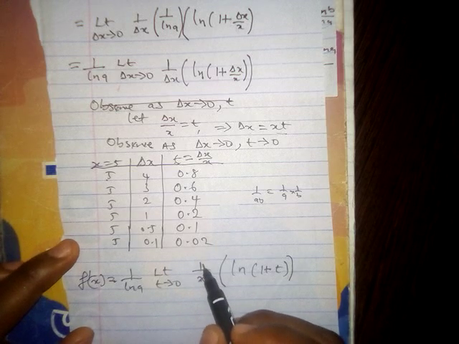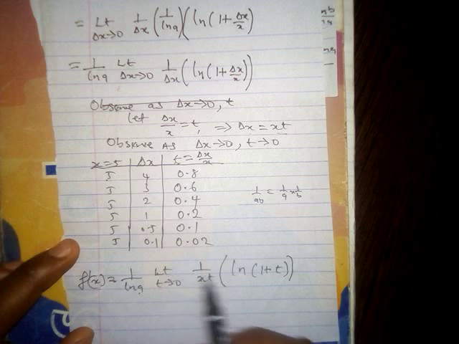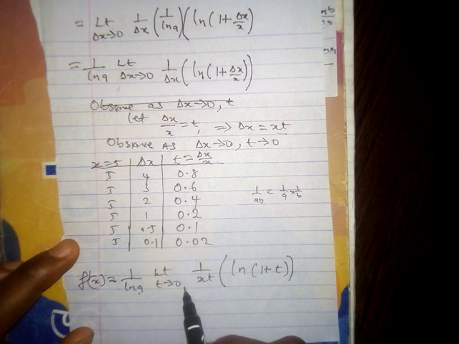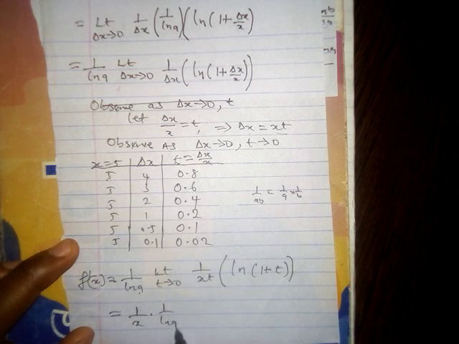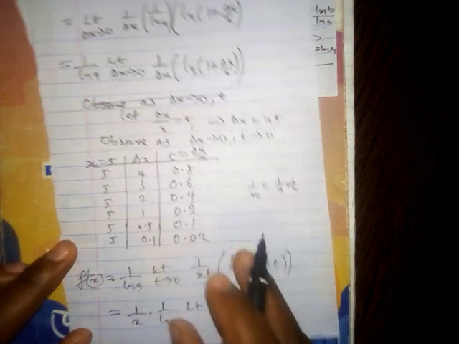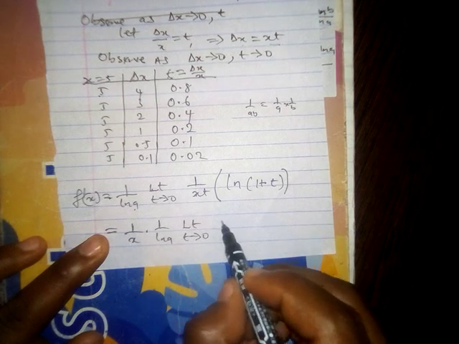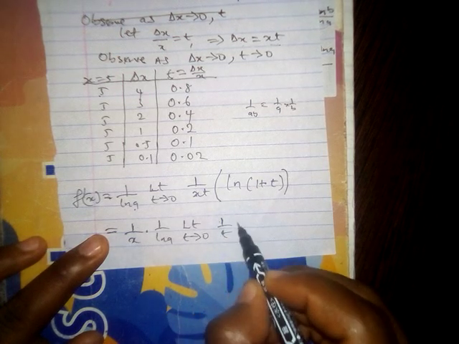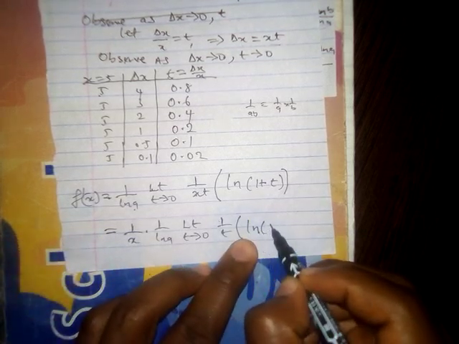Now the reason I want to do this is because I want to remove 1 over x out, because I'm finding the limit of this function as t approaches 0. So I want it to only affect t, so I'll remove 1 over x out. So this will be 1 over x, this dot means multiplication, dot 1 over ln a. Then I'll now write the limit as t approaches 0. I will now be left with 1 over t multiplied by ln 1 plus t.